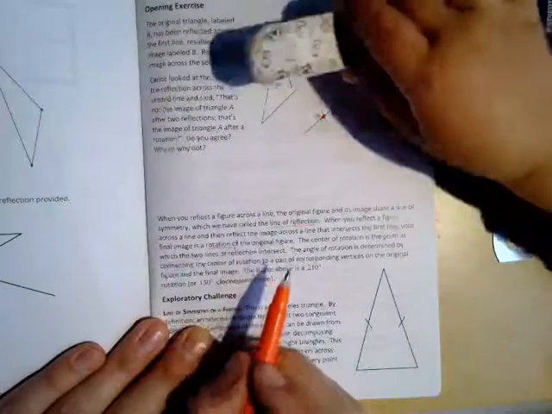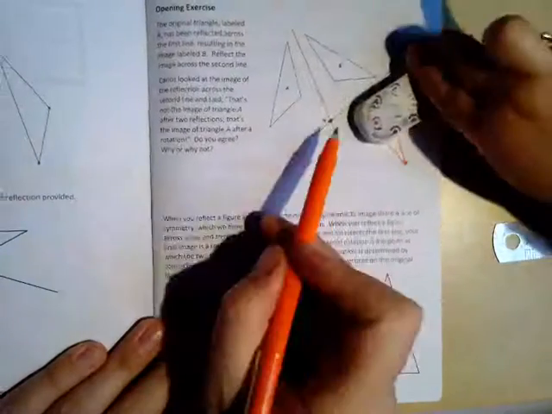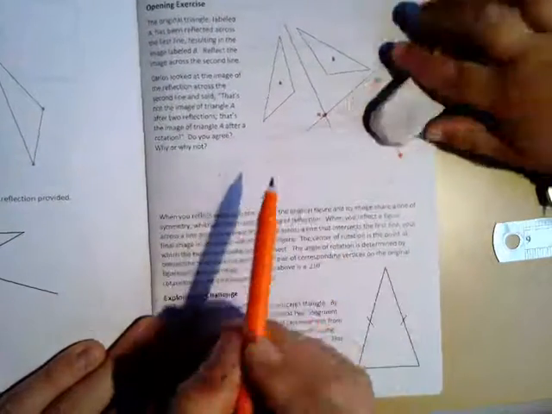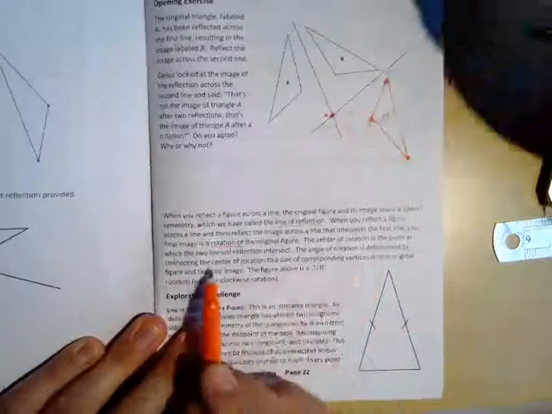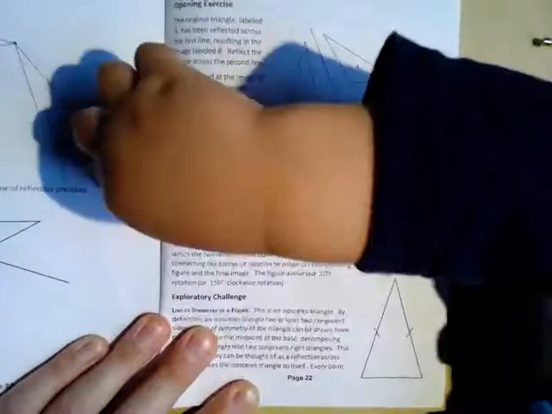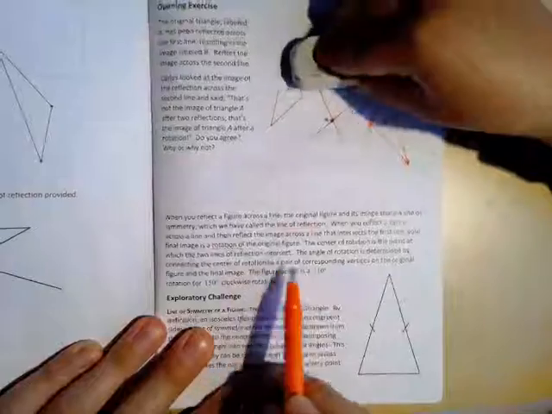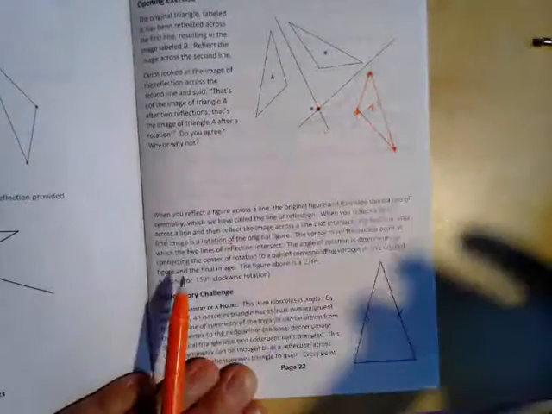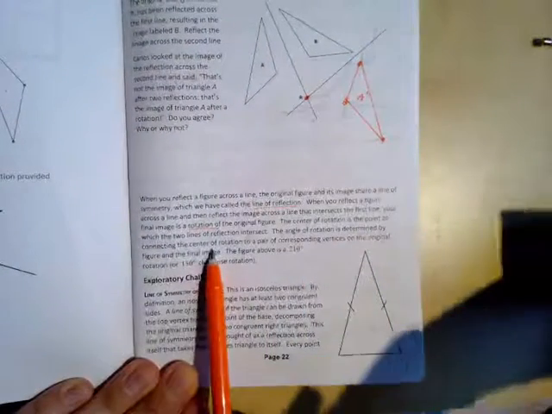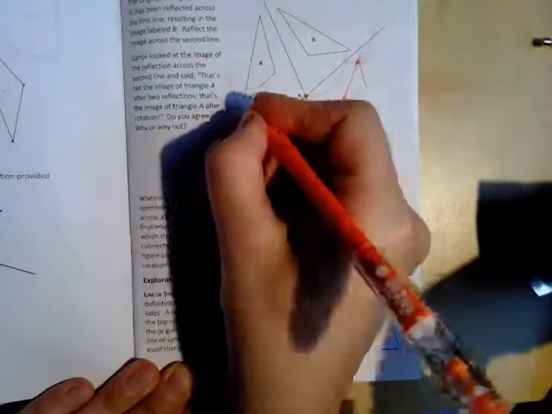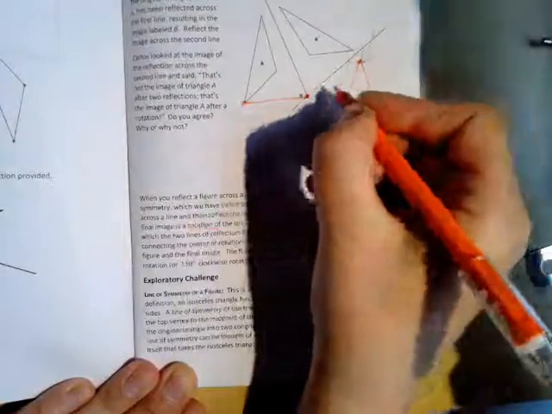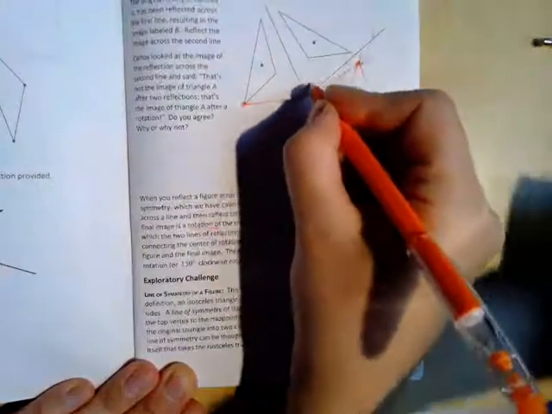Can you say intersect? Intersect. Excellent. The angle of rotation is determined by connecting the center of rotation to a pair of corresponding vertices. So like this point and the corresponding one right here. That point to that point. And that angle, that's the angle of rotation.